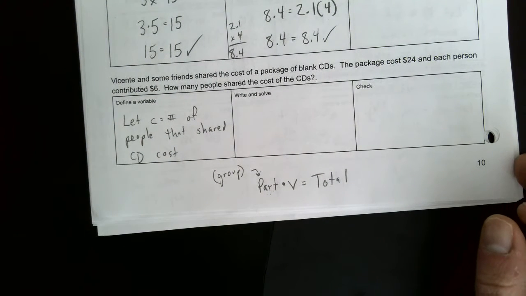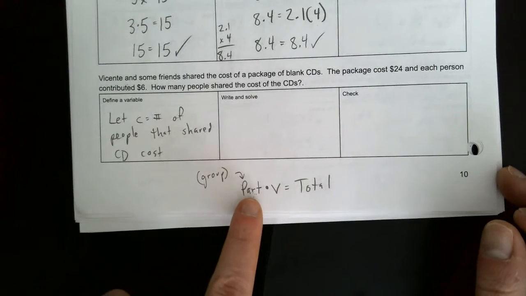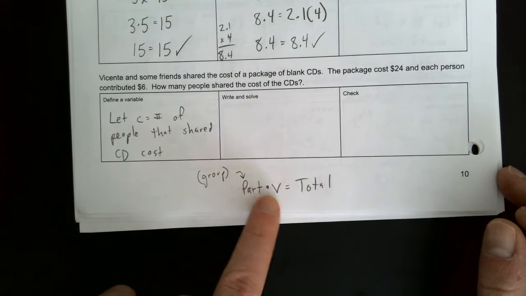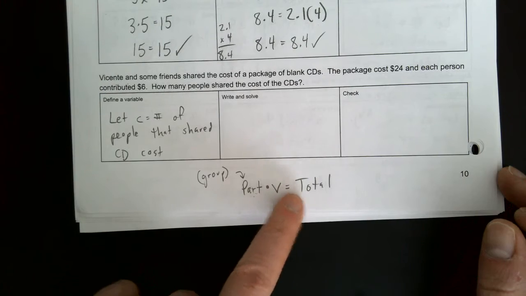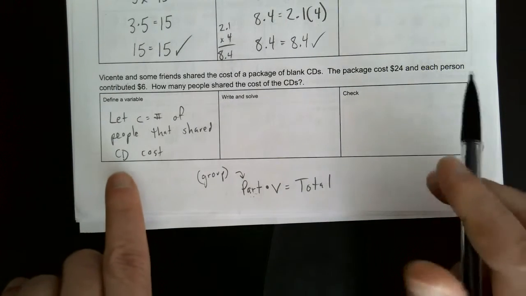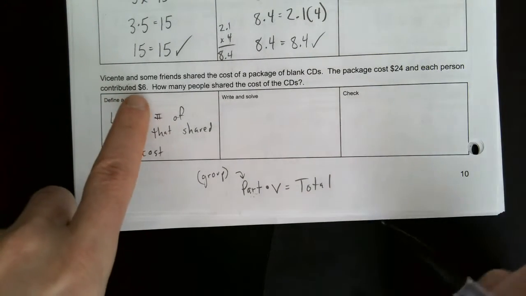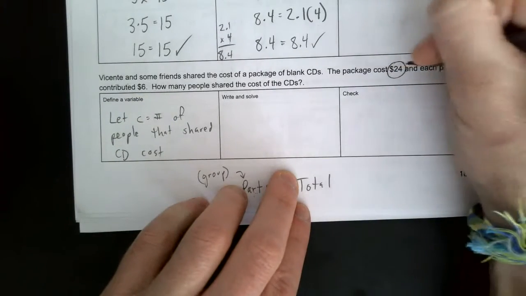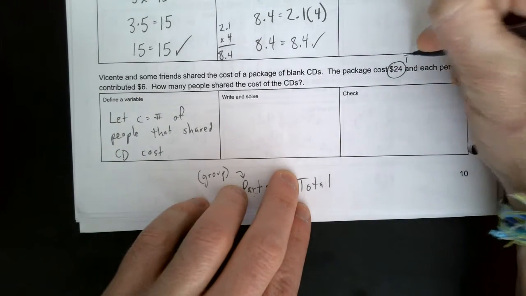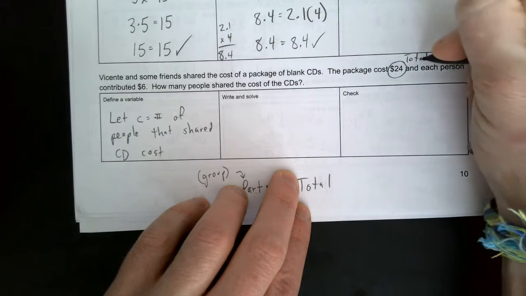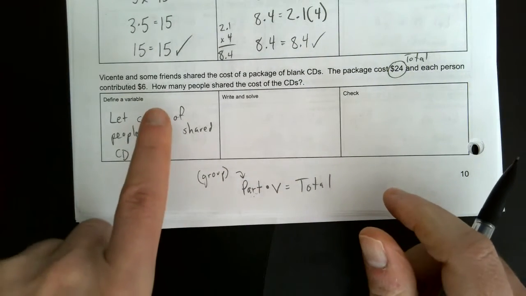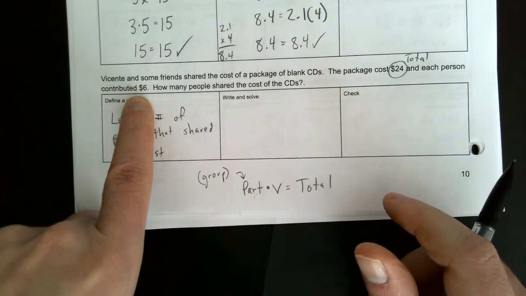Okay, now, to write this equation, we're going to multiply a number times the variable, and that's going to give us the total. Well, I think the part is 6 because I'm pretty sure the $24 is the total. That's how much the total cost of the CDs was. Each person paid $6.